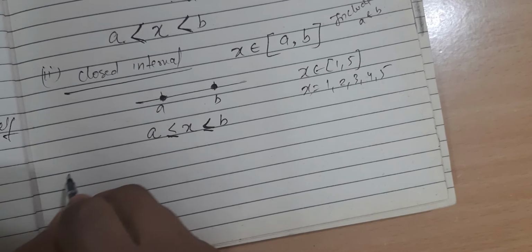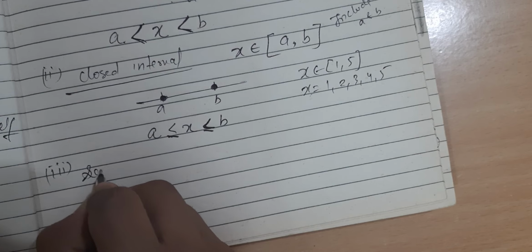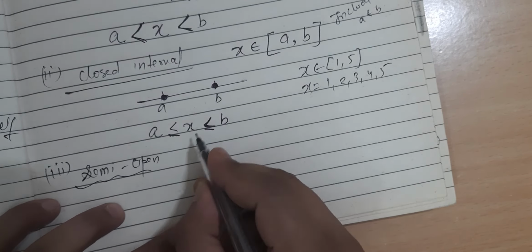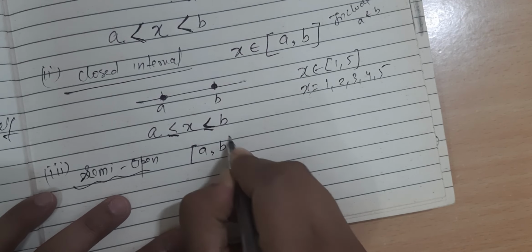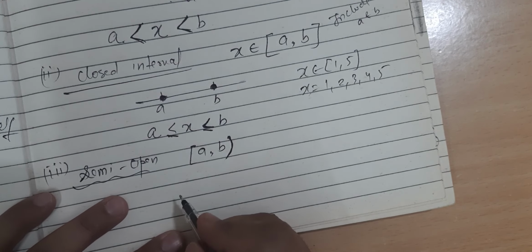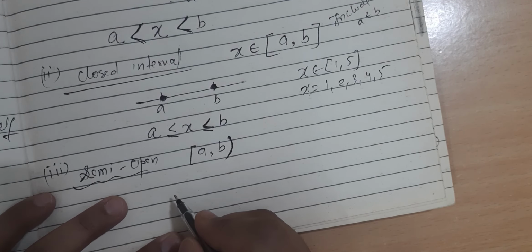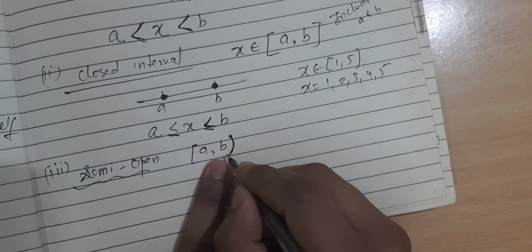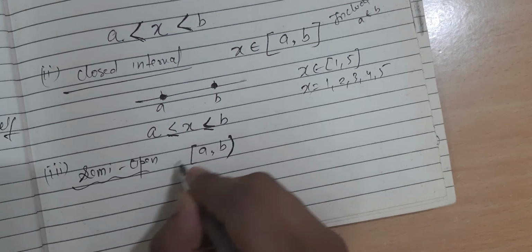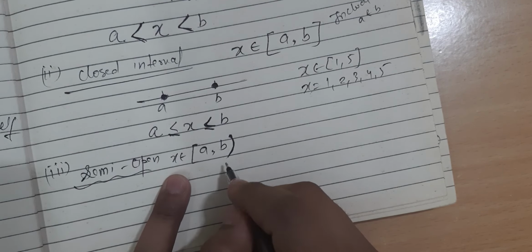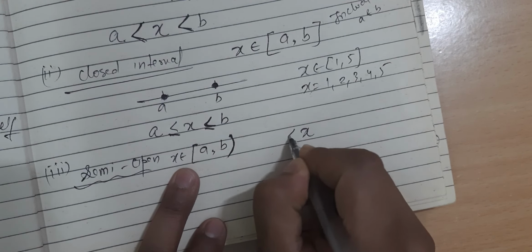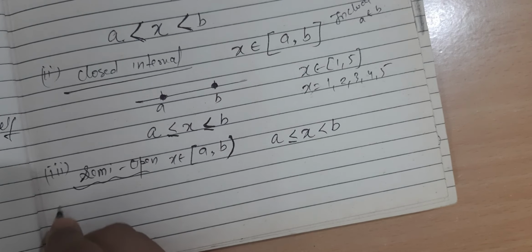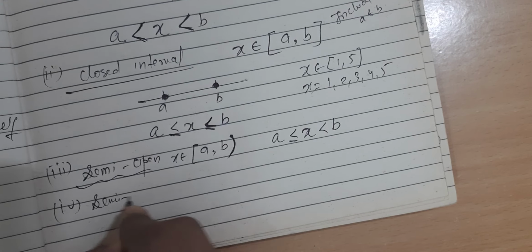Now next is semi-open. Semi-open means half open. Suppose I write [A, B). This is open from one side, which is why it is called a semi-open interval. In this case we include A but exclude B. So if x belongs to this semi-open interval, it means x is greater than or equal to A but less than B. And next is semi-closed.